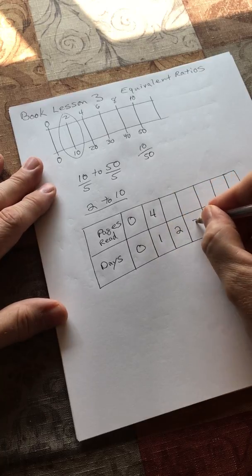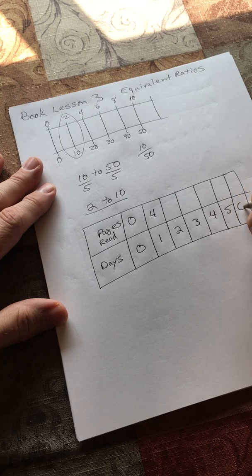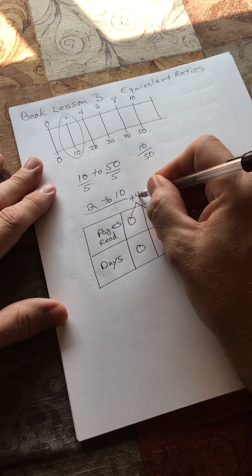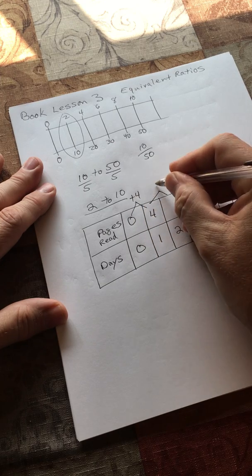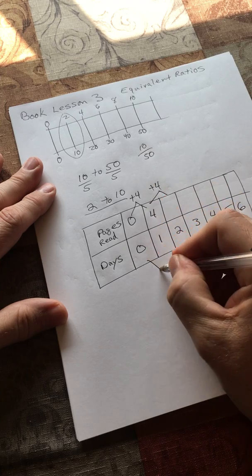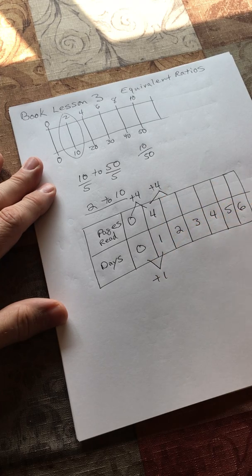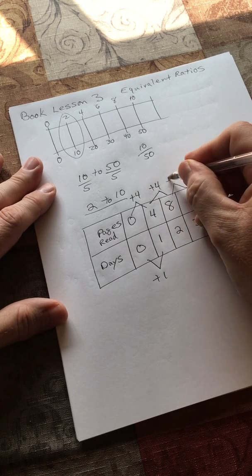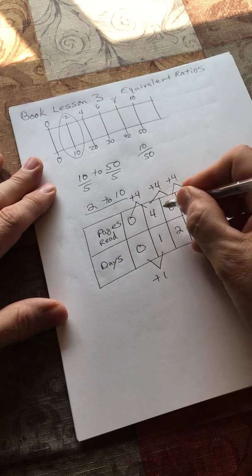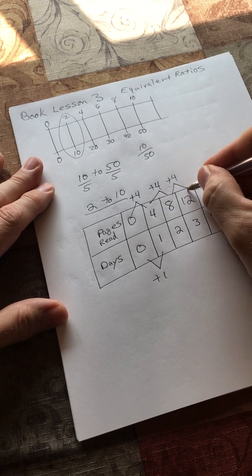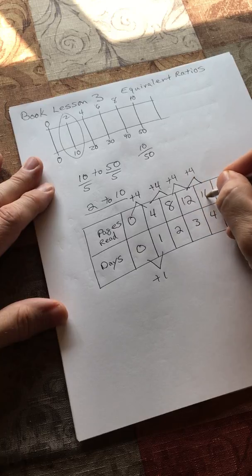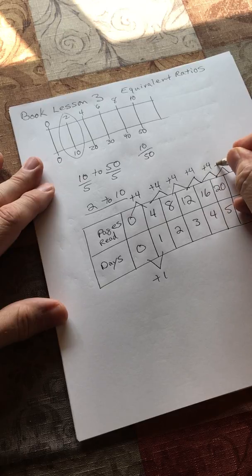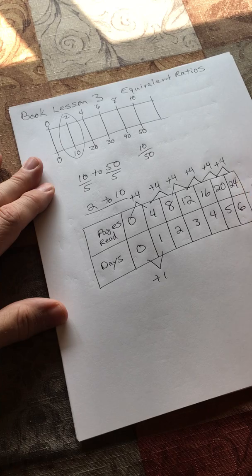Day 2, day 3, day 4, day 5, day 6. How much did we increase here? Well, we went plus 4, didn't we? So if we do plus 4 here, we did plus 1 down here. We're increasing by 1 each time. 4 plus 4 is going to give me 8. I do another plus 4. That's going to give me 12. Each day you're reading 4 more pages. Okay? So another plus 4, and we're up to 16. And plus 4, and we're up to 20. And finally, by day 6, we're all the way up to 24 pages. Good for you.